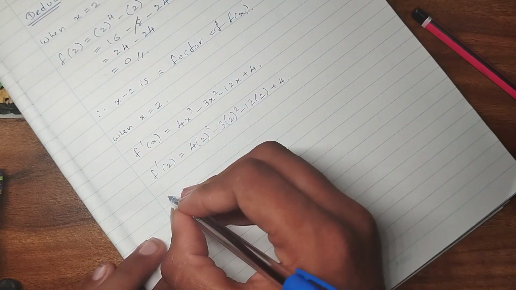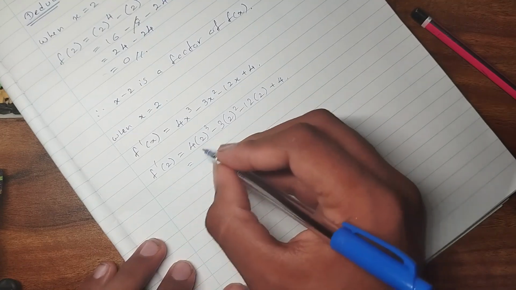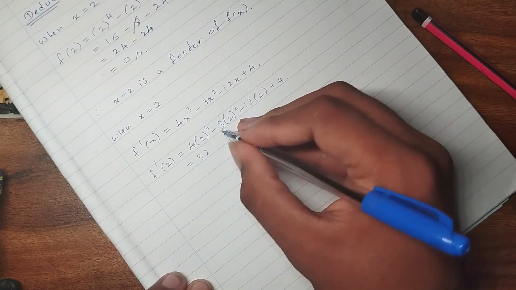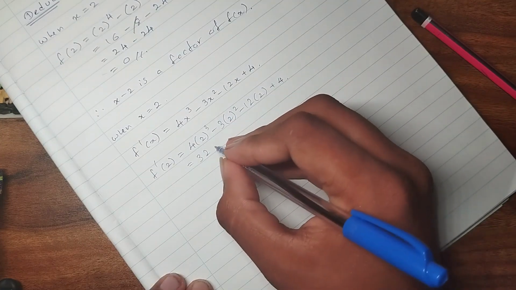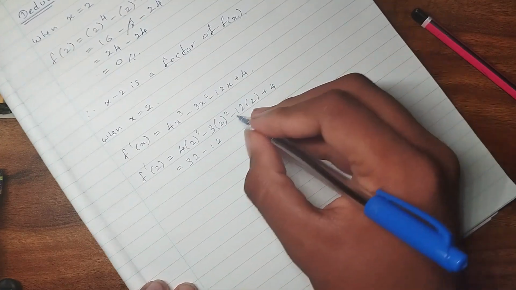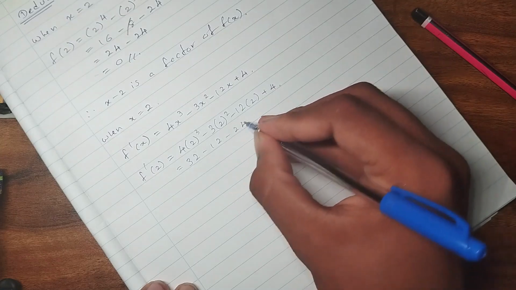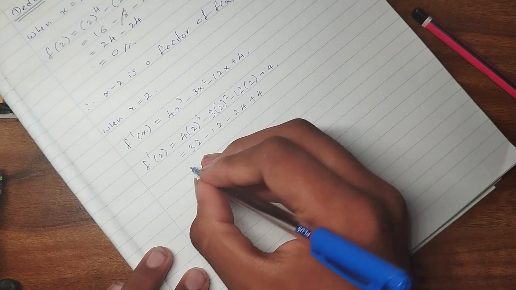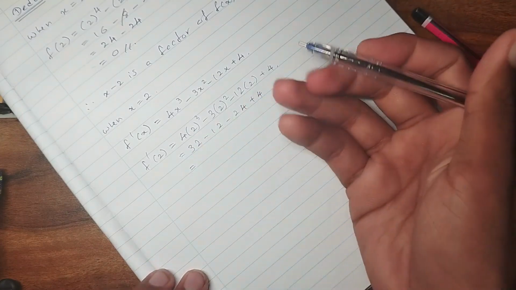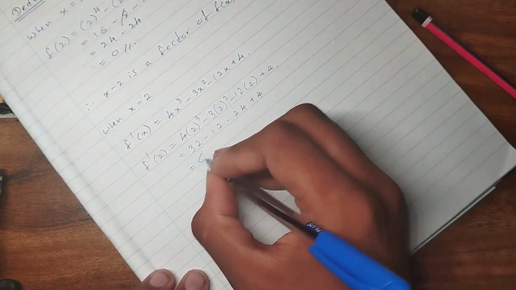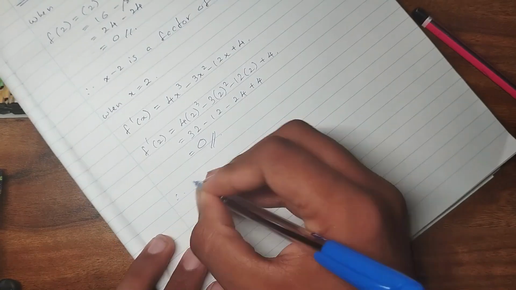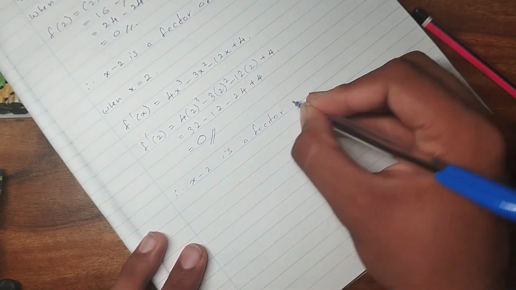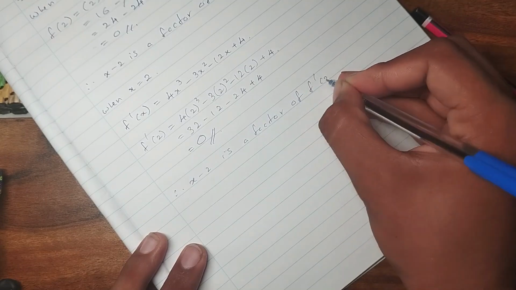Then equals 4 times 8, 32. Minus 3 times 4, so minus 12. Minus 12 times 2 is minus 24 and plus 4. So 32 minus 12 we get 20. 20 minus 24 we get minus 4 and plus 4 is 0. Therefore x minus 2 is a factor of f'(x).